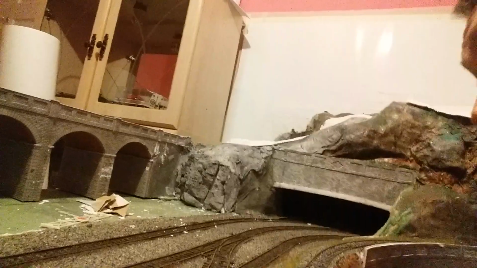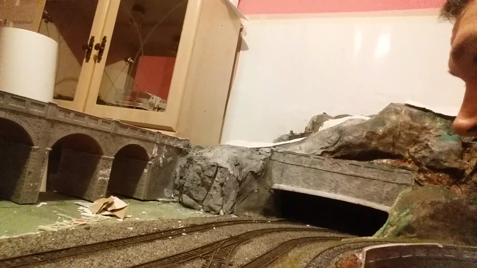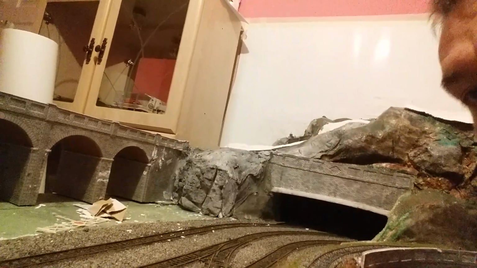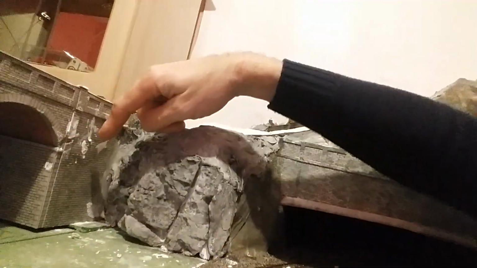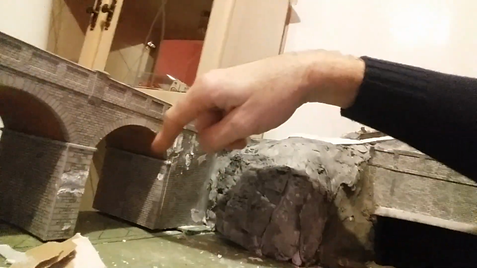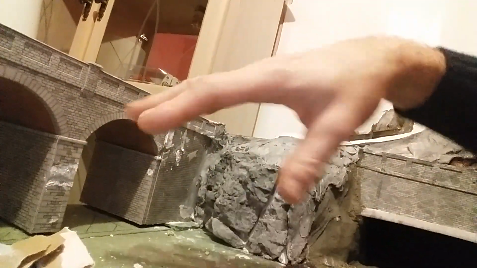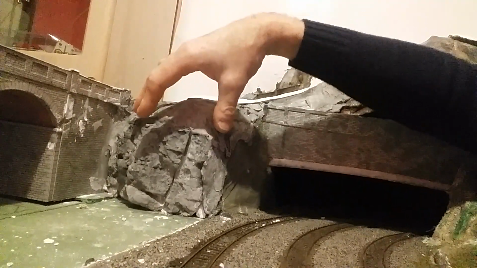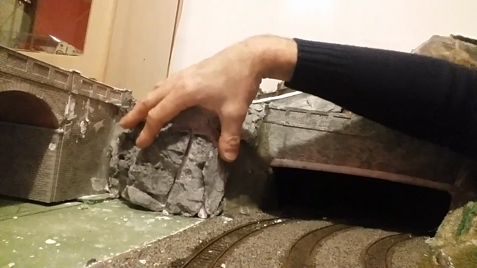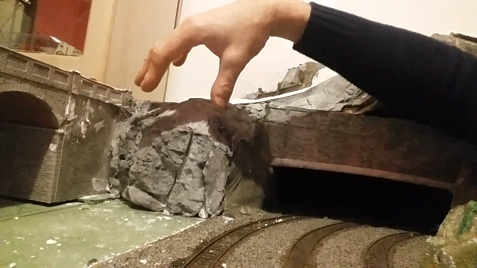So as you can see, the road has gone. Well, it's almost gone. As you can see here, the roadway actually went down here. I took all of that out and I've basically put some rock formations in here.